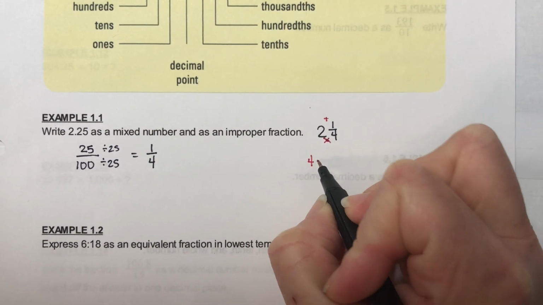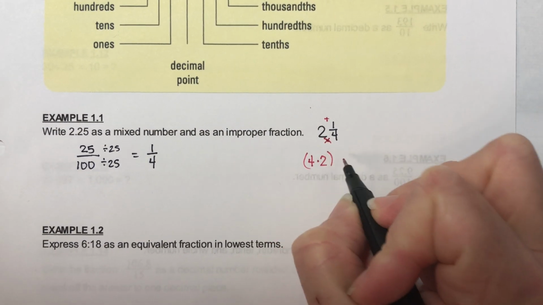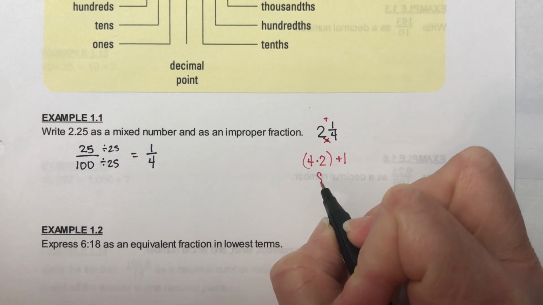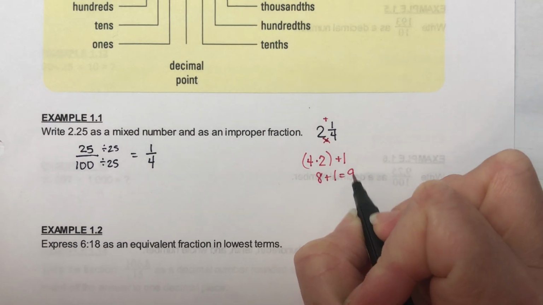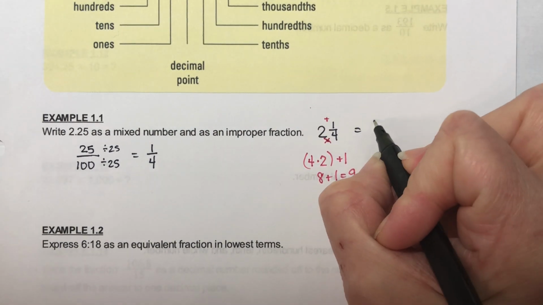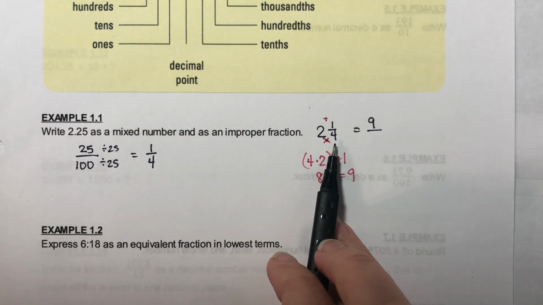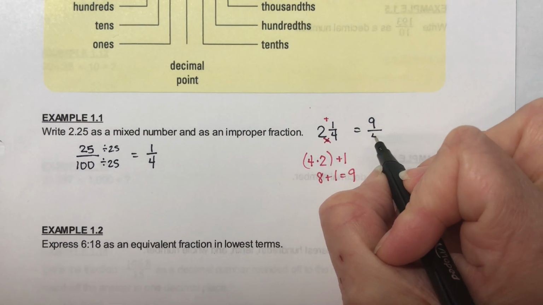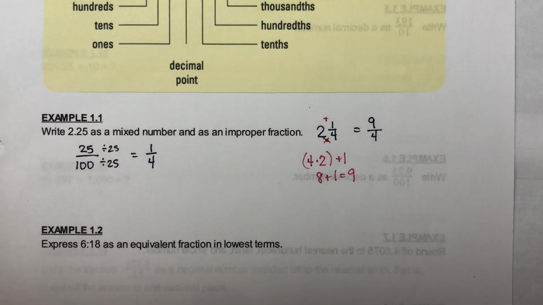So 4 times 2 plus 1. That's going to be 8 plus 1, which is 9. So 2 1/4 is equivalent to 9 over, and whatever your denominator is here, that's what it is here. So your two answers are 2 1/4 and also 9/4.